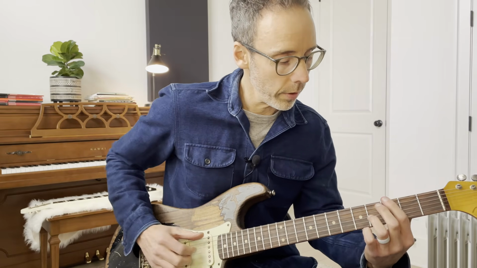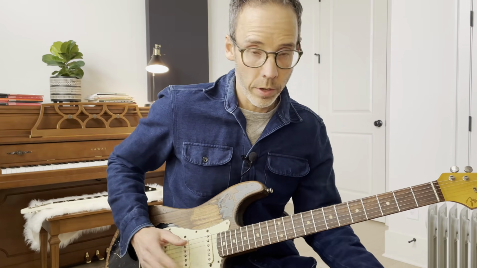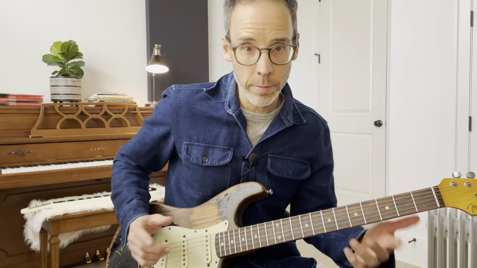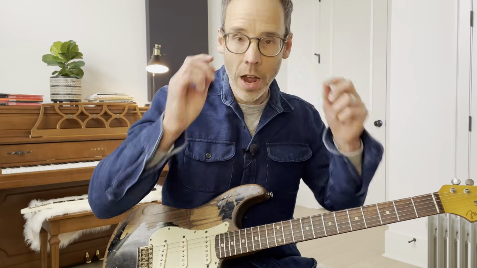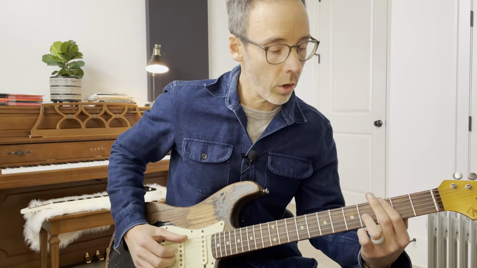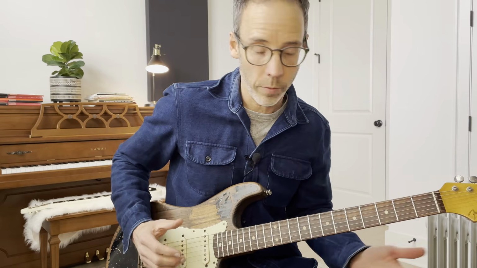Now that we have some common voicings for this interval, let's look at the G major scale again, but now we're going to put a chord on each scale tone.